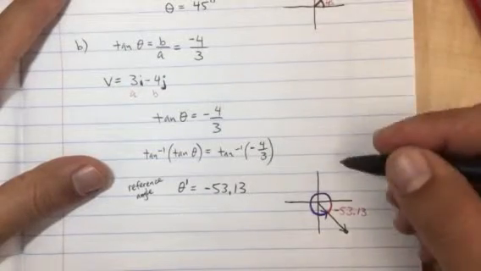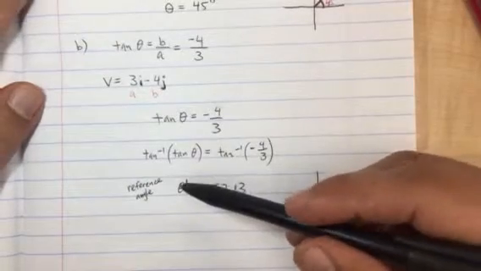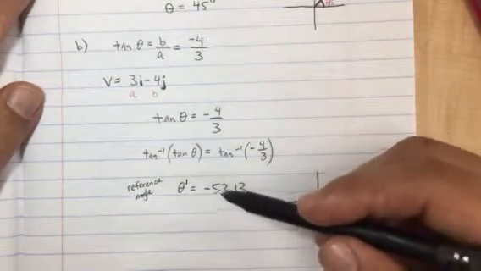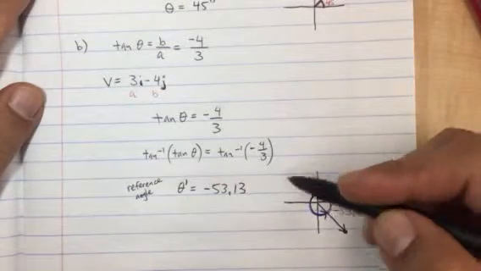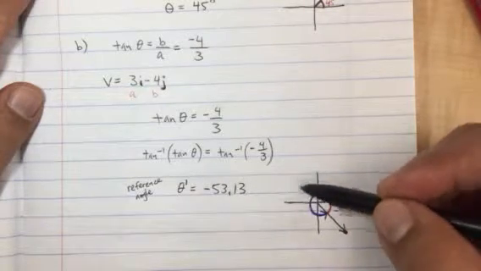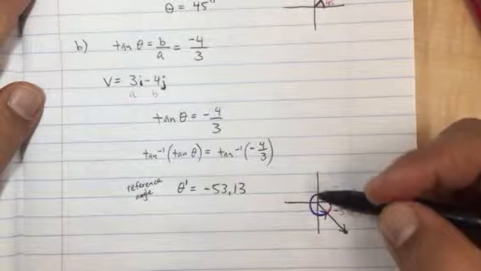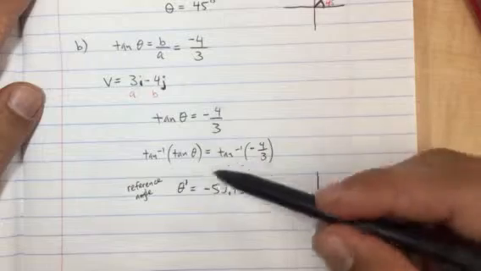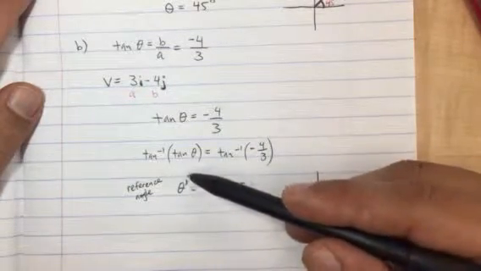So I was discussing this reference angle, and one thing that I should mention is that this angle actually tells us which direction the vector is going, but we don't want to use this angle because it's negative. We want to use the positive angle that has the same terminal side. So that's why we call it a reference angle.